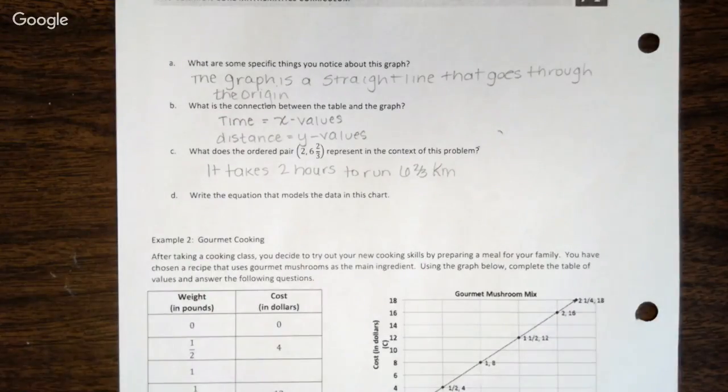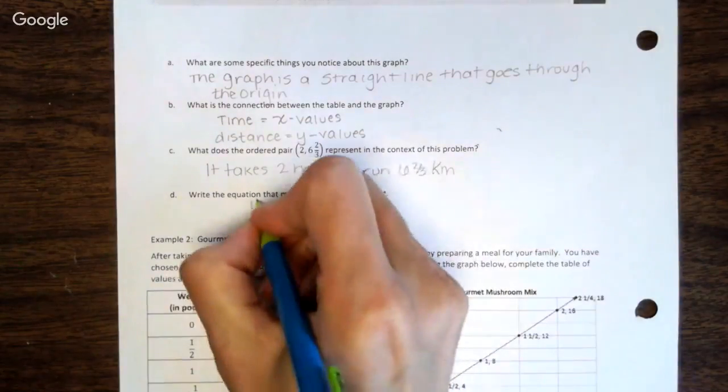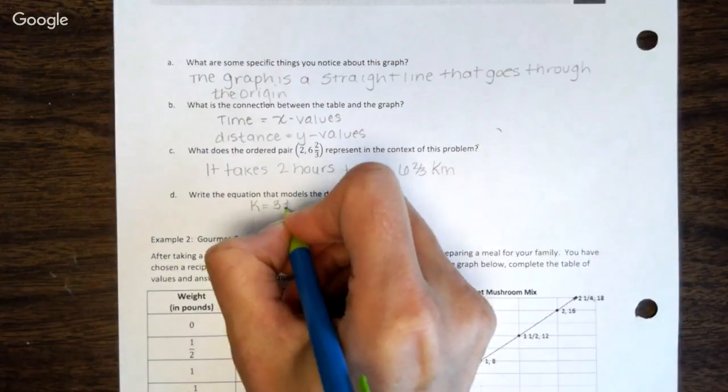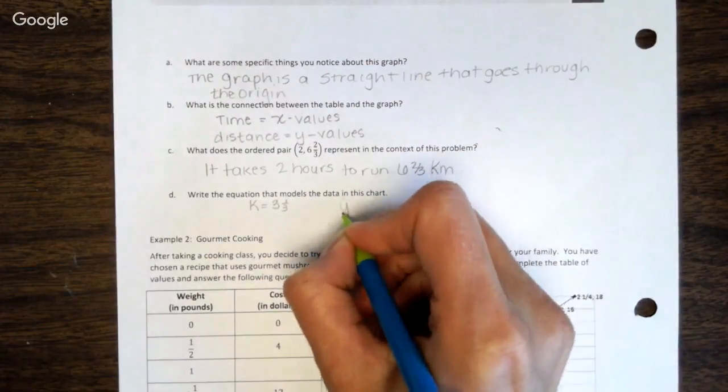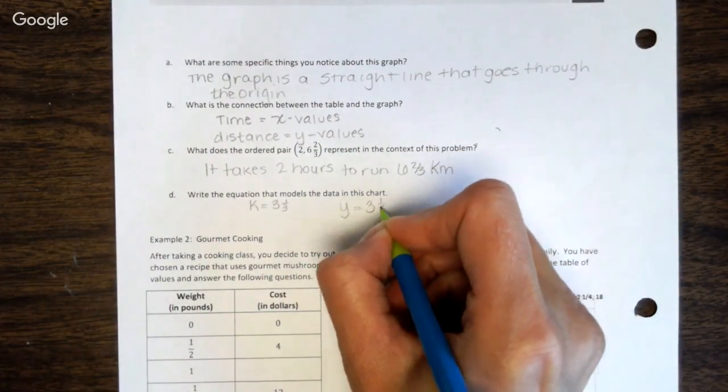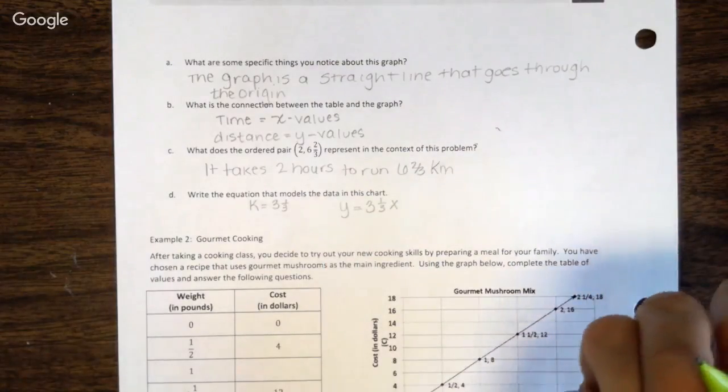Now write an equation that models this. Well, we already found out that k is 3 1/3. We did that on the page before. So that means our equation is y equals 3 1/3 x.